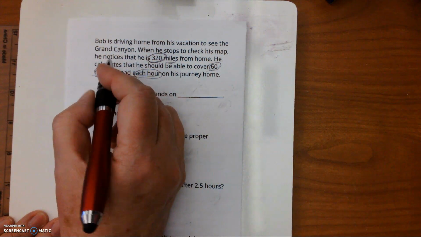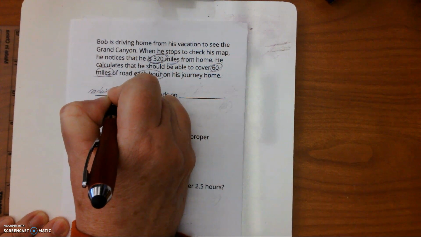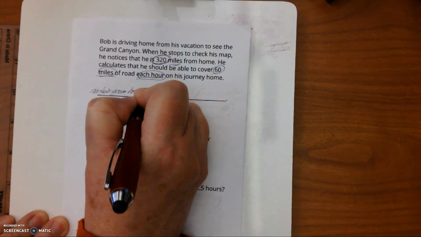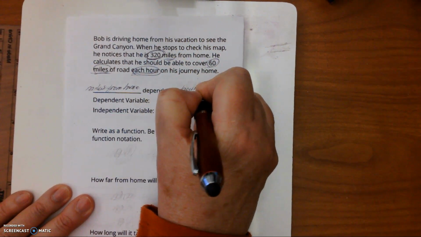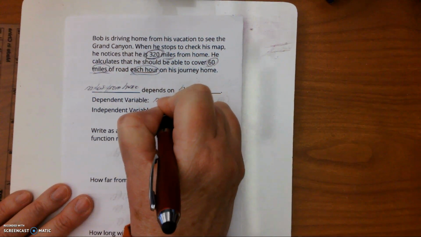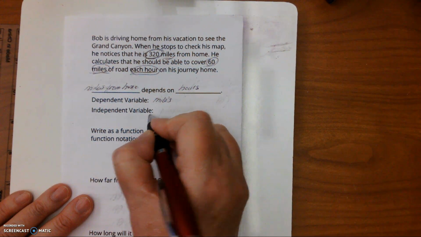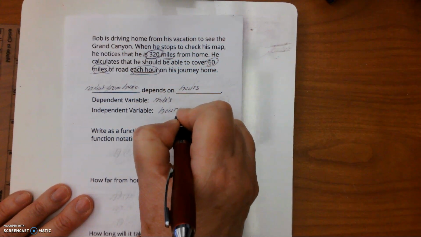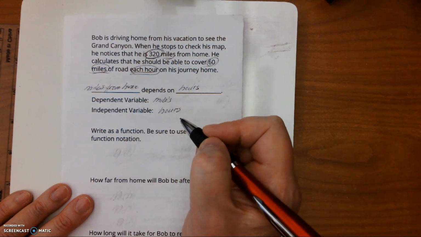And so the miles from home depends on hours away from home. So the dependent variable is the miles, and the independent variable is the hours, because the more hours we drive, the less miles away from home we are.